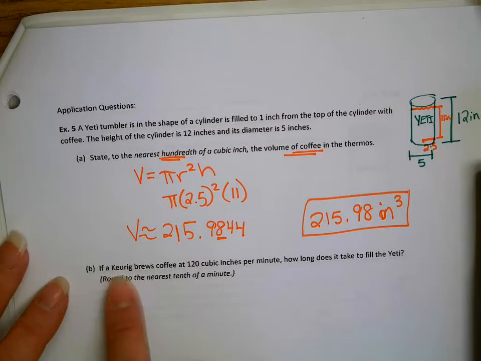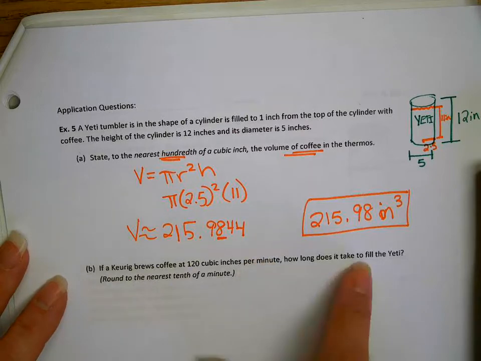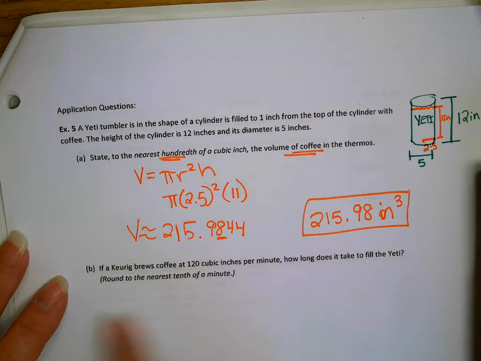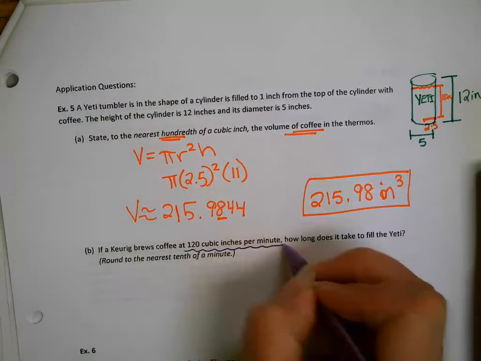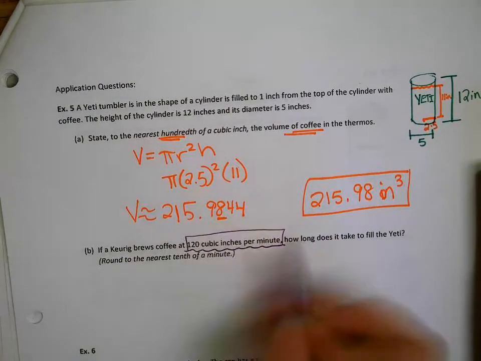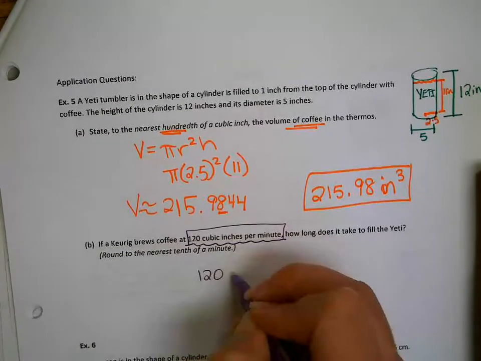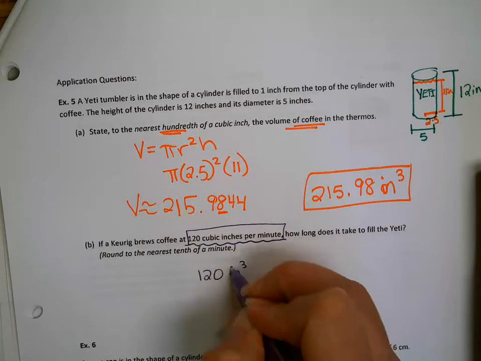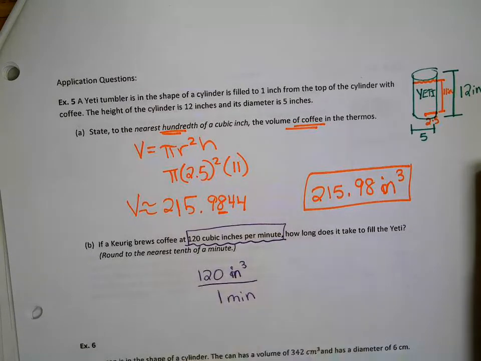Part B. If a Keurig brews coffee at 120 cubic inches per minute, how long does it take the Yeti to fill? Round to the nearest minute. So 120 cubic inches per minute, that is a ratio: 120 inches cubed, or cubic inches, we write this a couple ways, per 1 minute. How long does it take the Yeti to get filled?